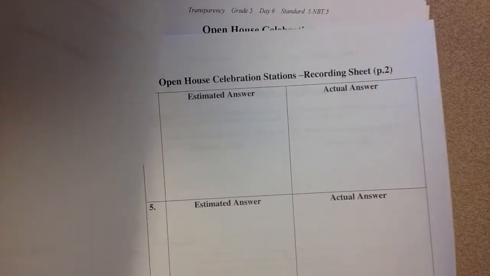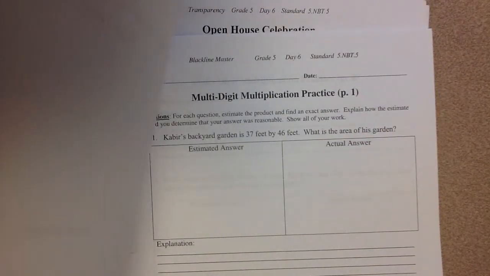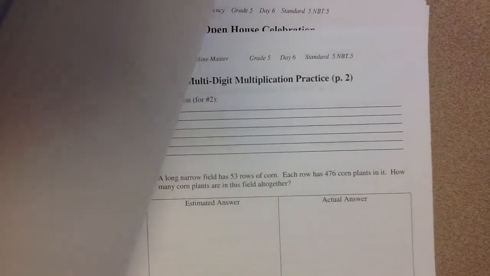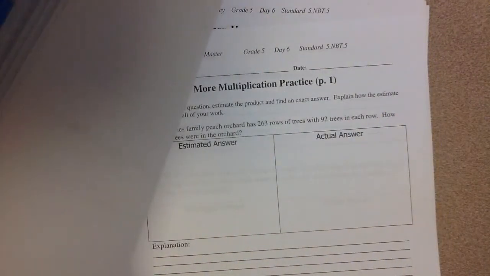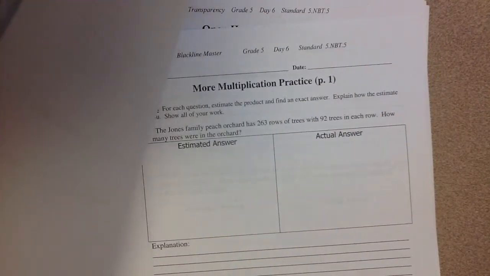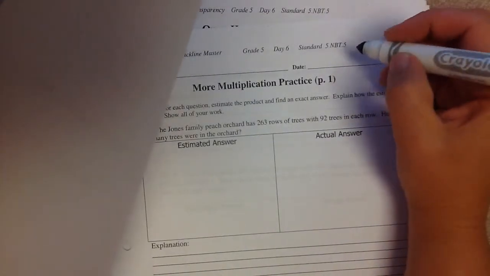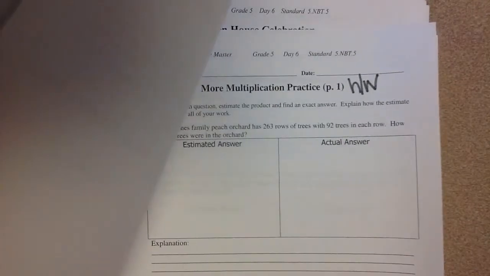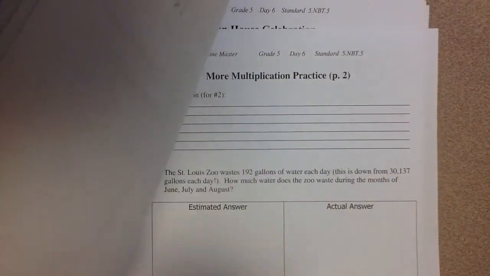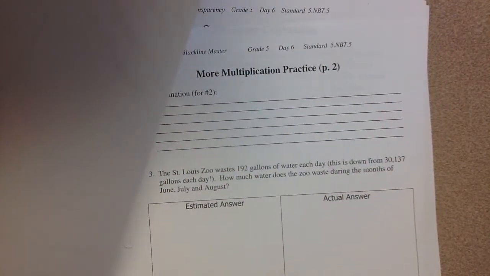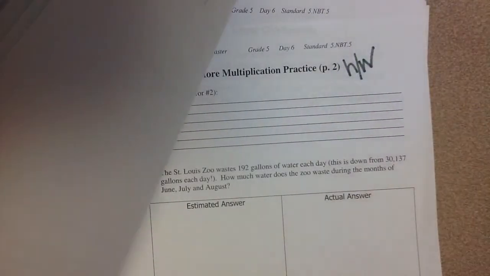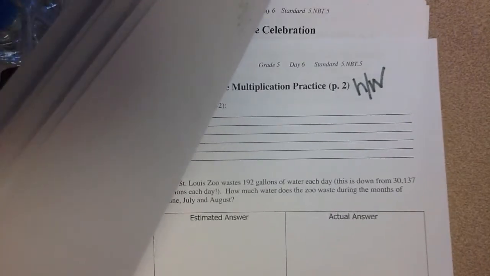Recording sheet page 2. You should have multi-digit multiplication, practice page 1, practice page 2, and this is your homework, just like it says on your agenda and the homework board. You may go ahead and write homework, page 1, and let's go ahead and do the second page because it kind of continues, so the second page as well.